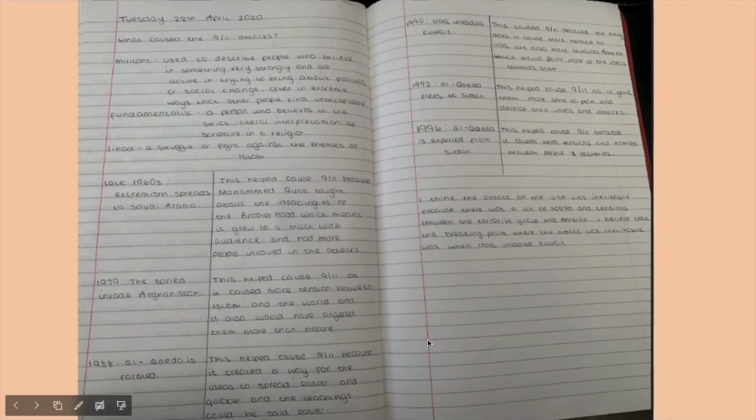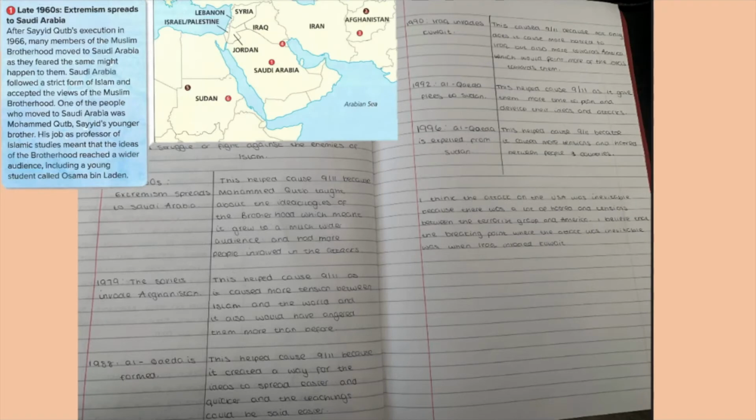For your next task, you had to continue the timeline to track the causes. And here we start with the late 1960s to 1996. So here we have the spread of extremism, so extreme fundamentalist views. After the execution of Sayyid Qutb, many members of the Muslim Brotherhood moved to Saudi Arabia because they feared that they might also be executed.